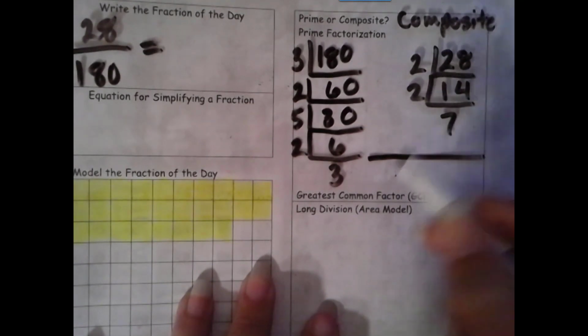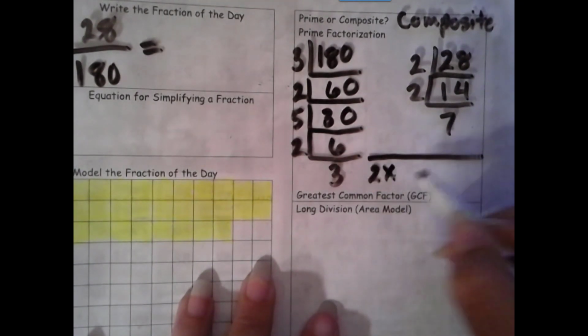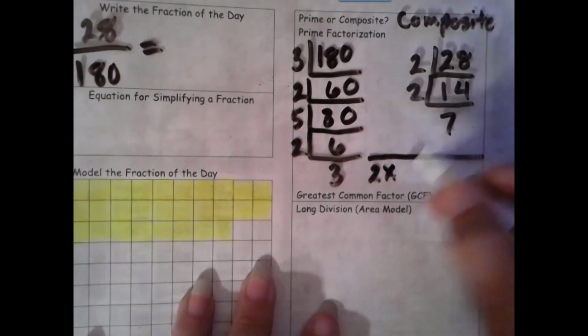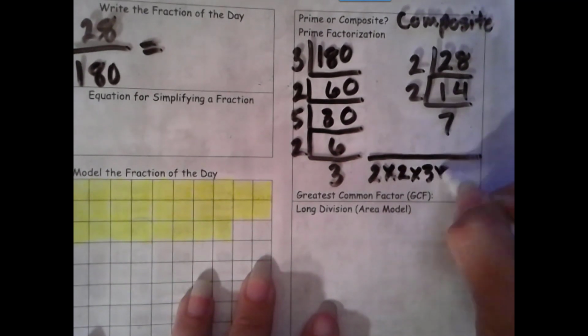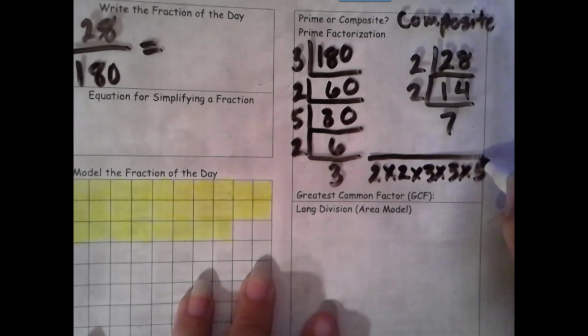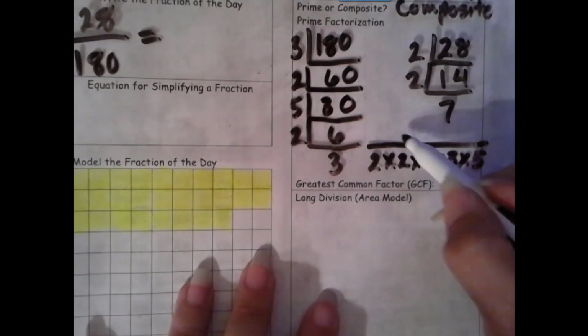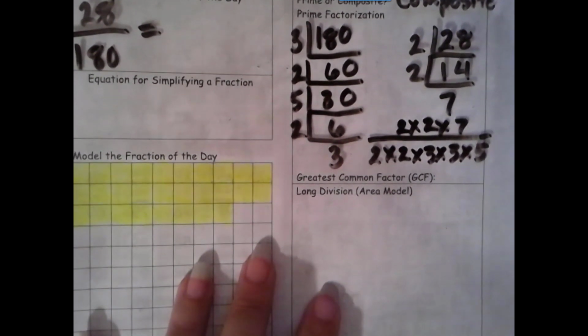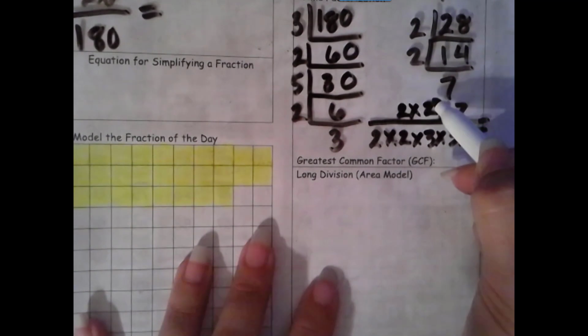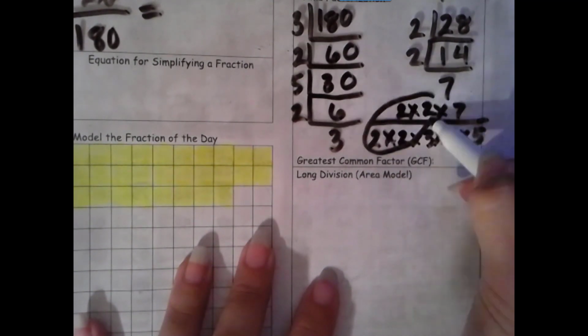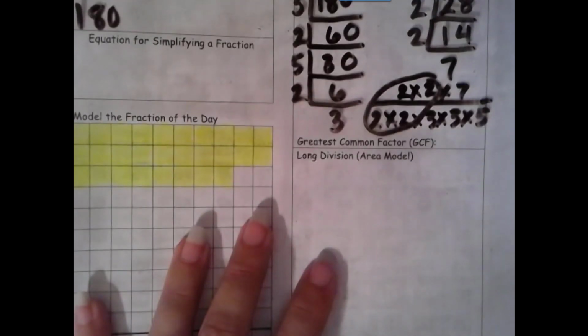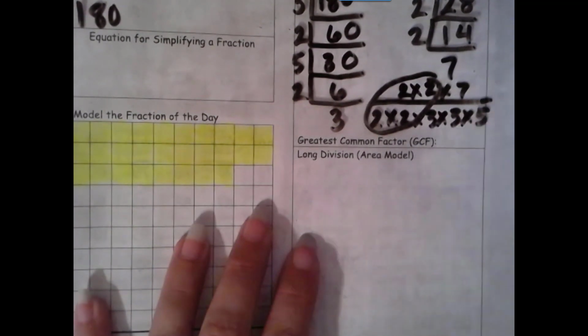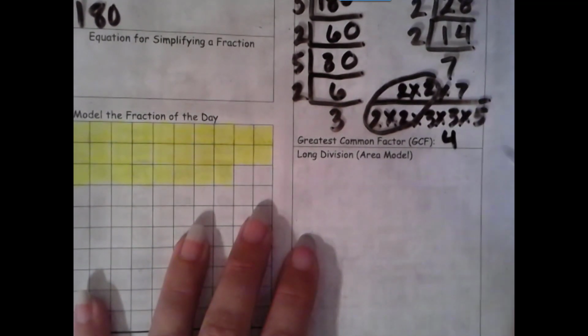Let's go ahead and write down the prime factorization from least to greatest. Denominator is now 2 times 2 times 3 times 3 times 5. And our numerator is 2 times 2 times 7. Okay, let's look for those common prime factors. And it looks like we have 2 times 2. So we're left with 7 in the numerator, and then 3 times 3, which is 9, times 5, which is 45. So 7 45ths. But our greatest common factor is 4.